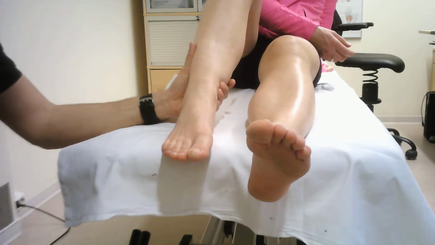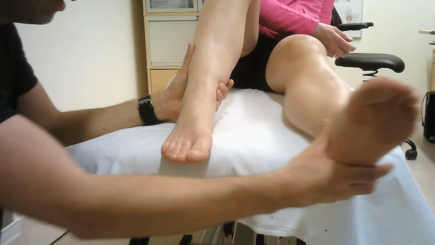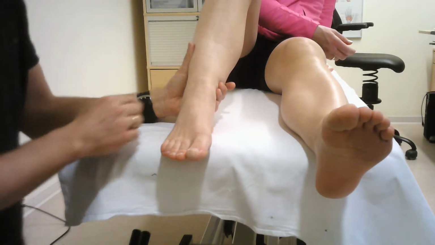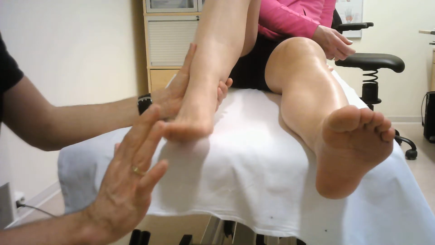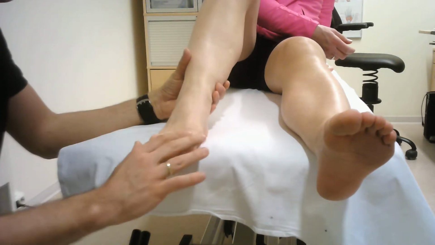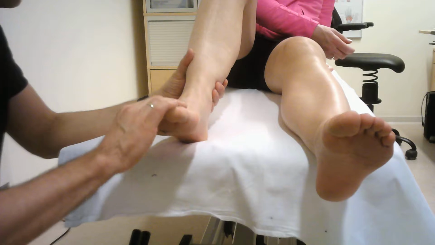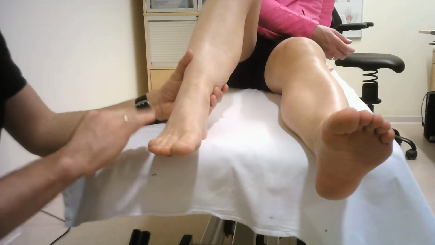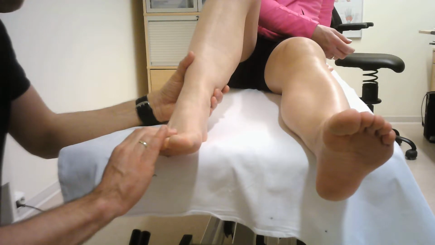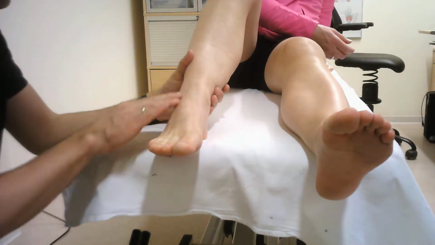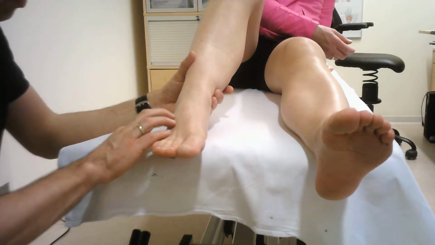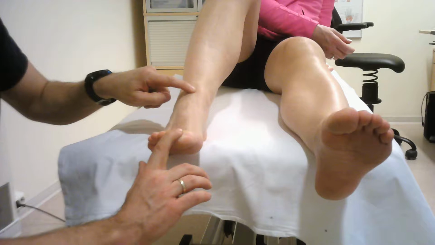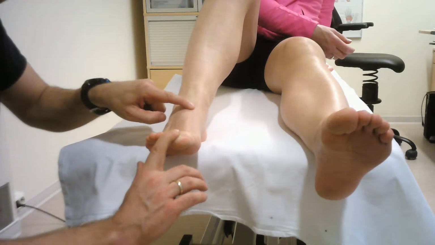And we can start further on the palpation of the tendons and other structures. For example, you can lift up your toes, not so much, just a little bit up and relax, and we find the tibialis anterior tendon. If you go up here, then we have the extensor digitorum, and here lift up, and they have the extensor hallucis longus tendon.